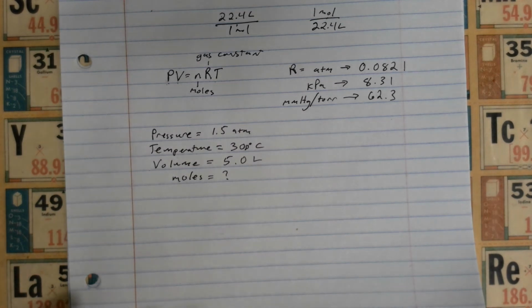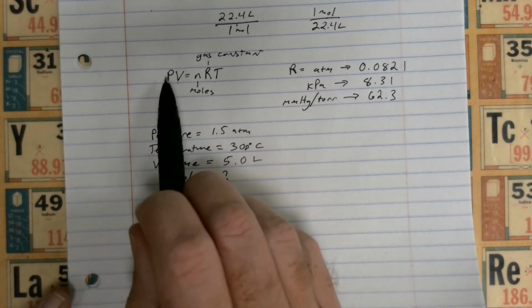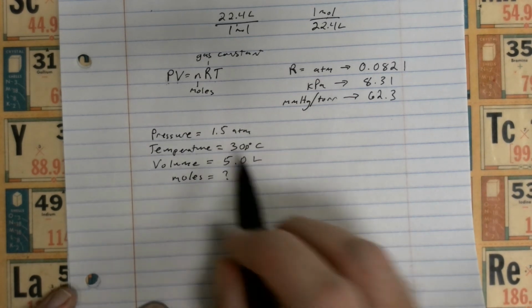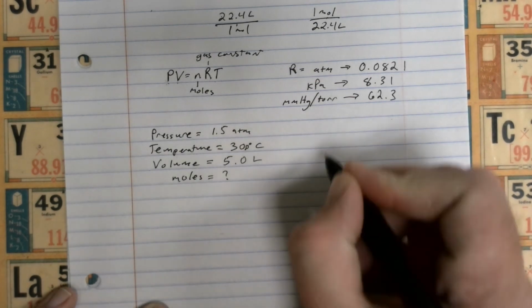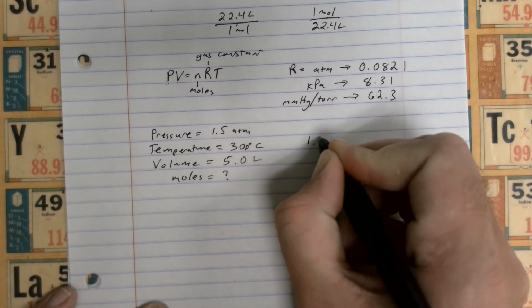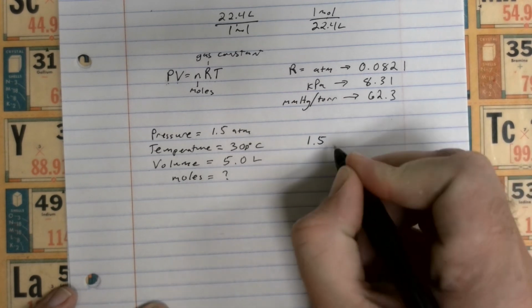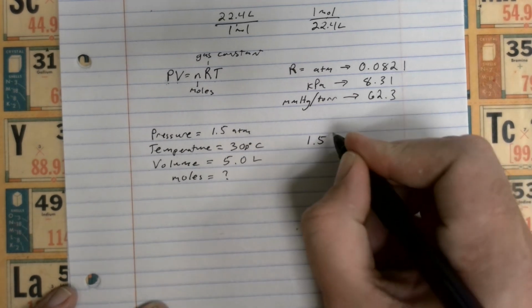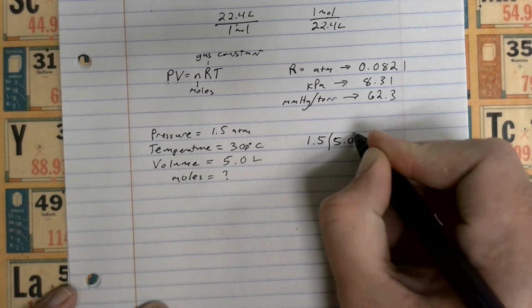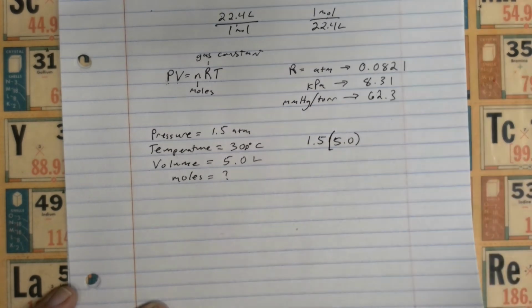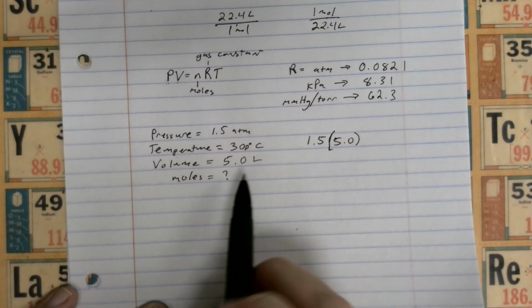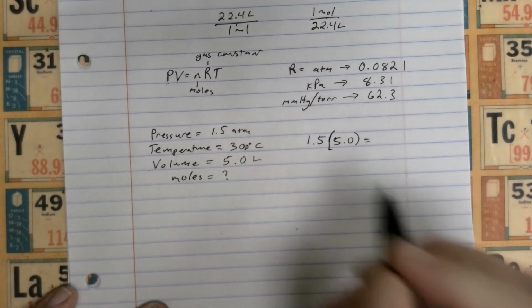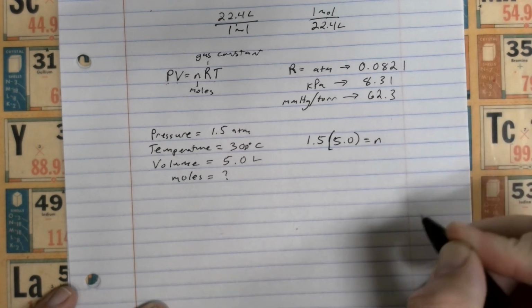So I'm going to simply plug these numbers into my formula. P is pressure, so I'm going to do 1.5, and V is volume. Volume is 5 liters. Make sure that if it's not in liters, sometimes you'll be given milliliters, you convert that to liters. In this case, it's given to me in liters. N is what I'm looking for.